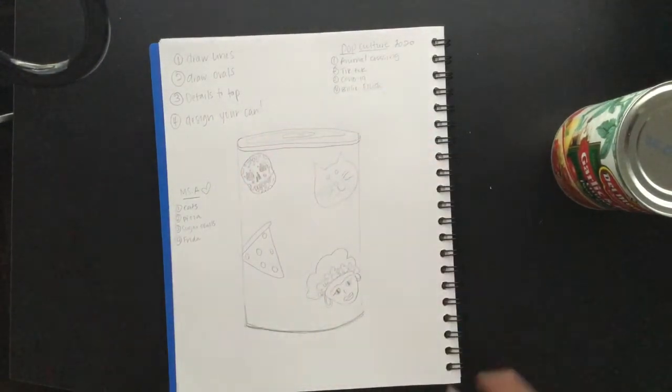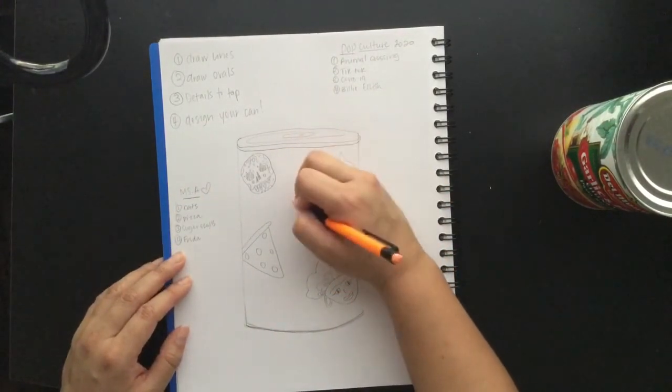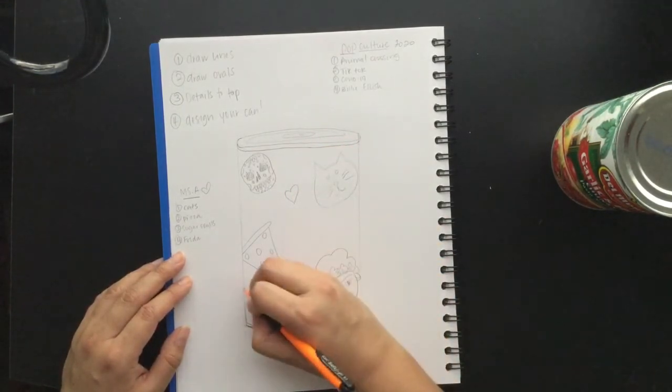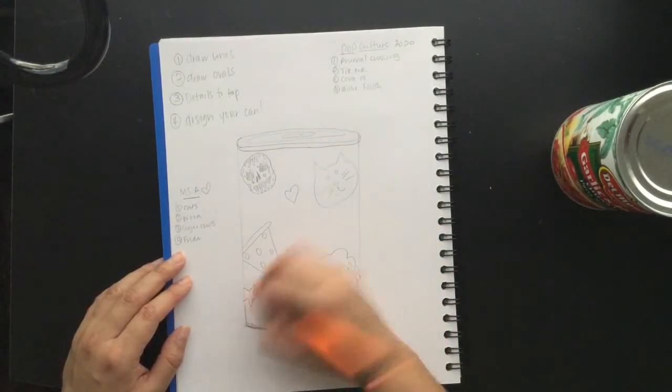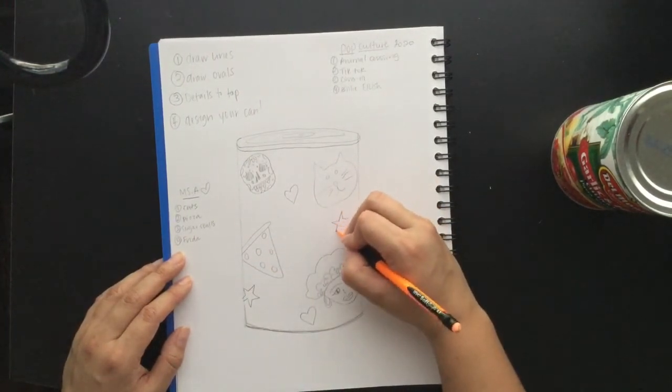Okay, now this is my can. I can do other things. You know, I love hearts. Okay, put hearts around it. Okay, I love stars. Oops. All kinds of things.